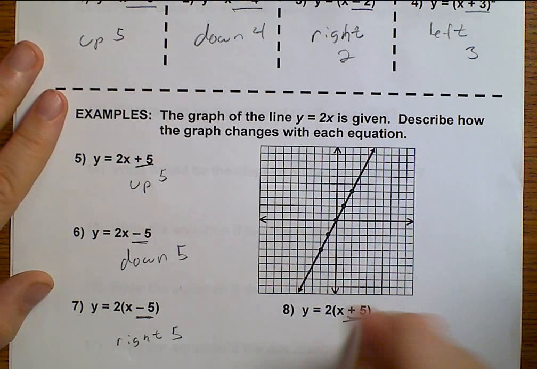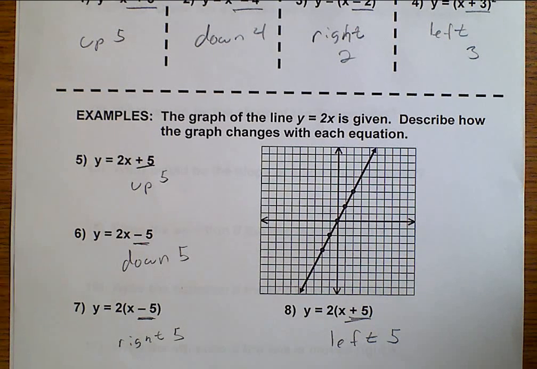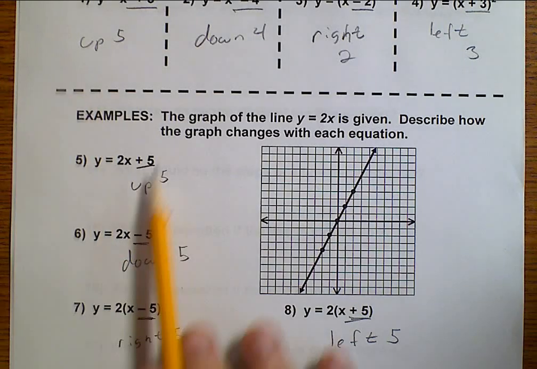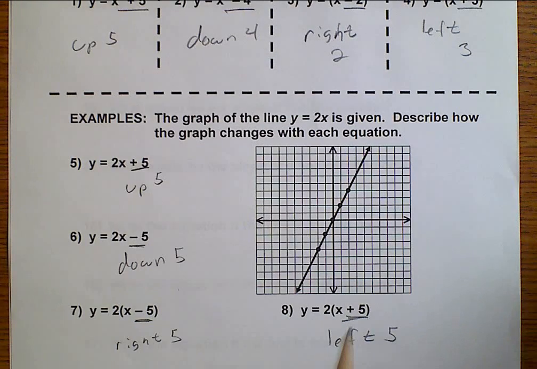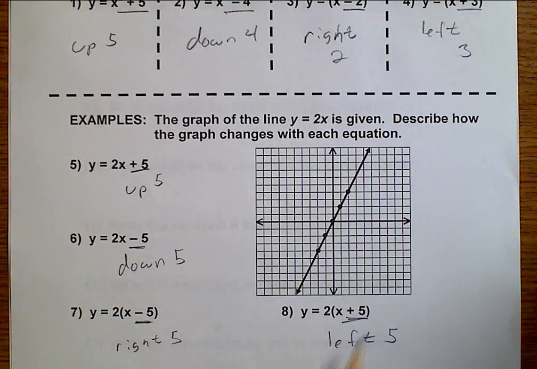And here, this would move it left 5. We follow the same rules that we followed up here with the quadratics as with the linears. If it's outside the parentheses, it moves it up or down. If it's inside parentheses, it moves it left or right.